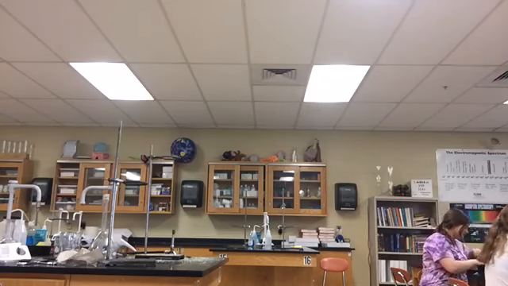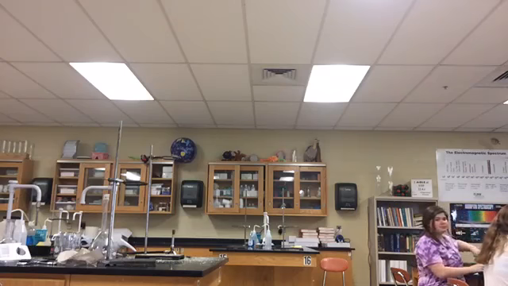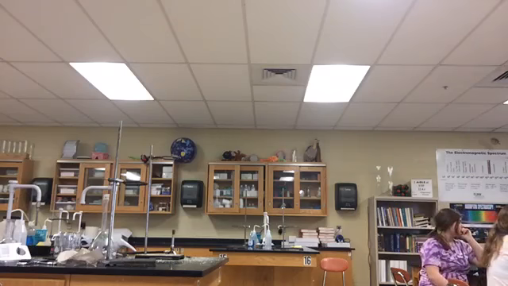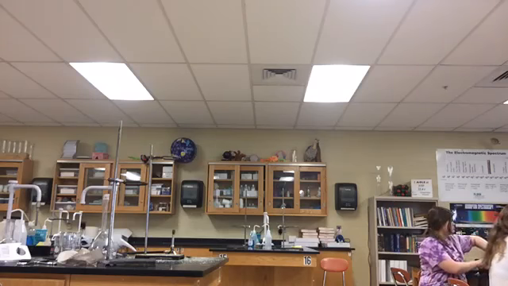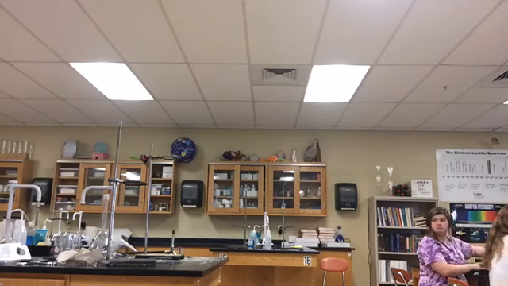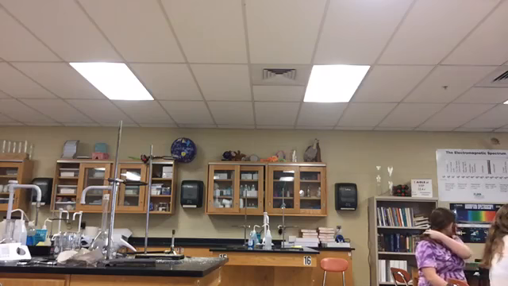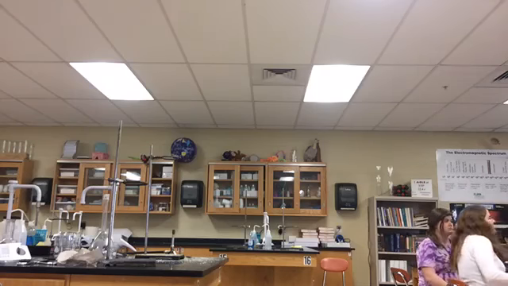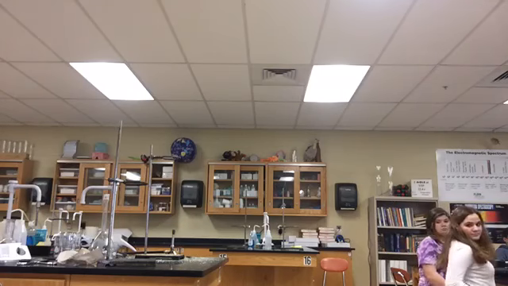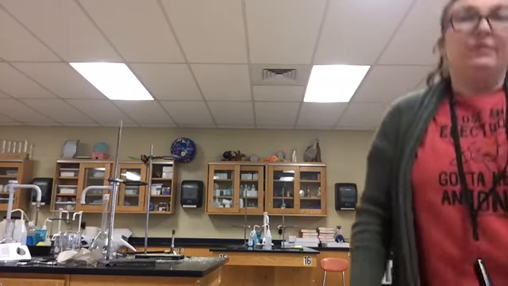There we go. See it? There we go. Okay, let me open this door up. Get some airflow in here. Okay. So that is a combination reaction. We chemically combined zinc and sulfur in a reaction. There you go.